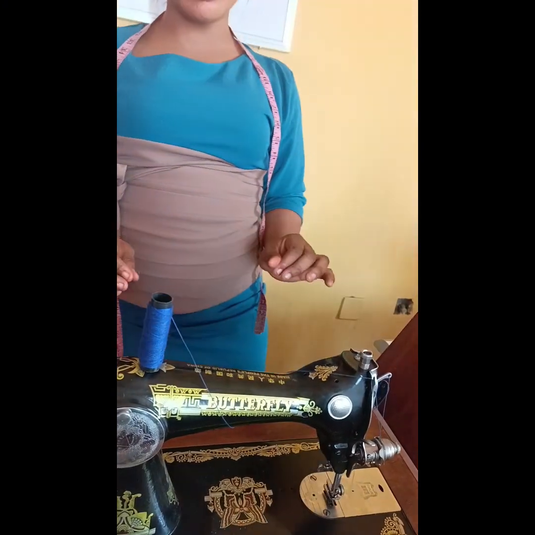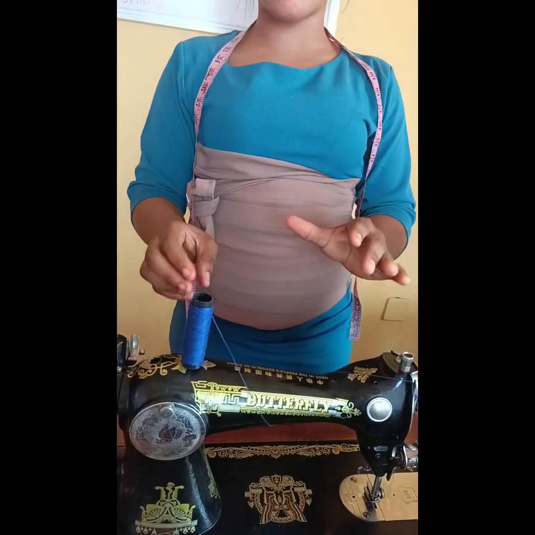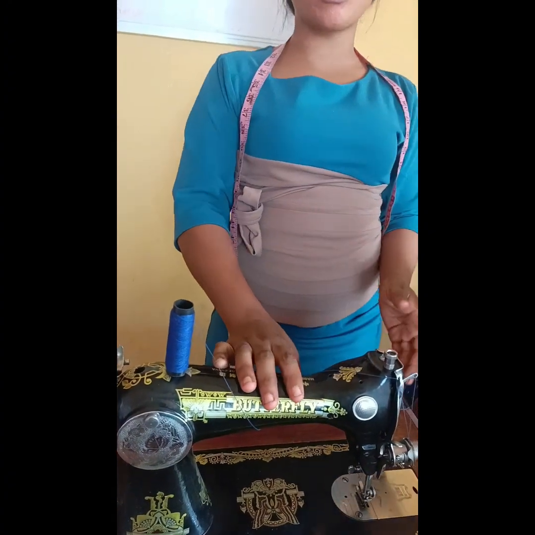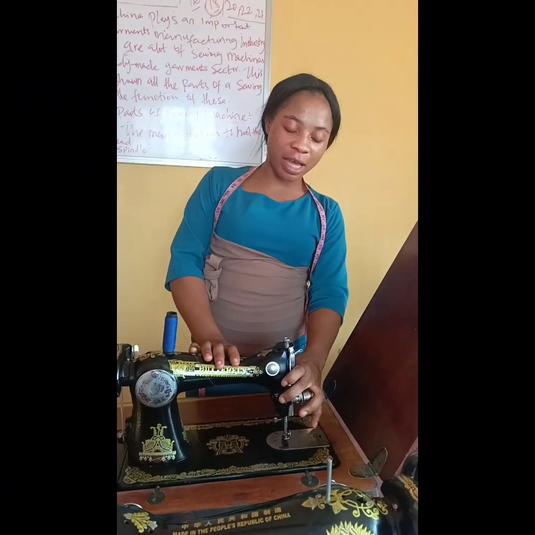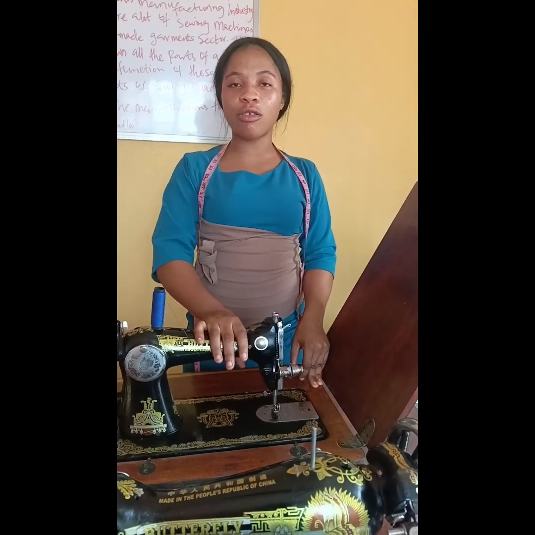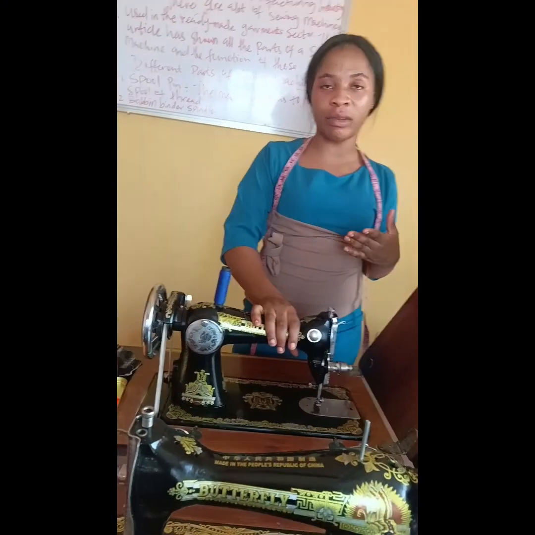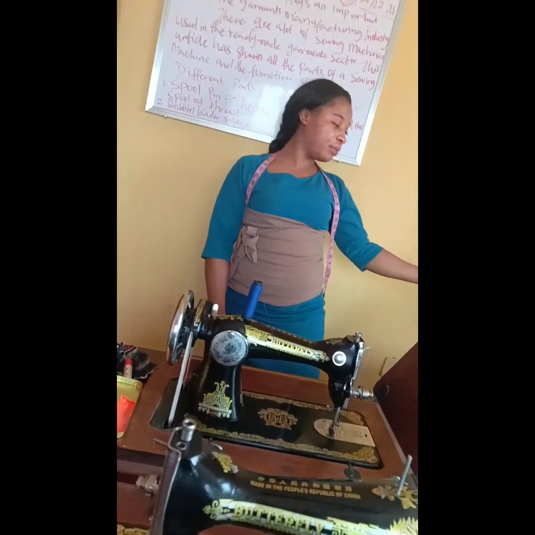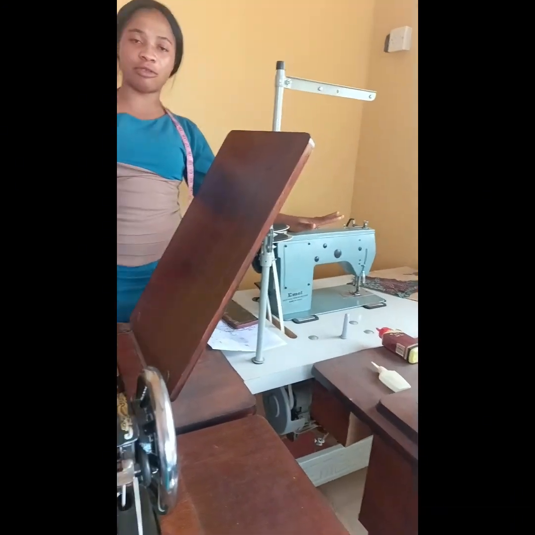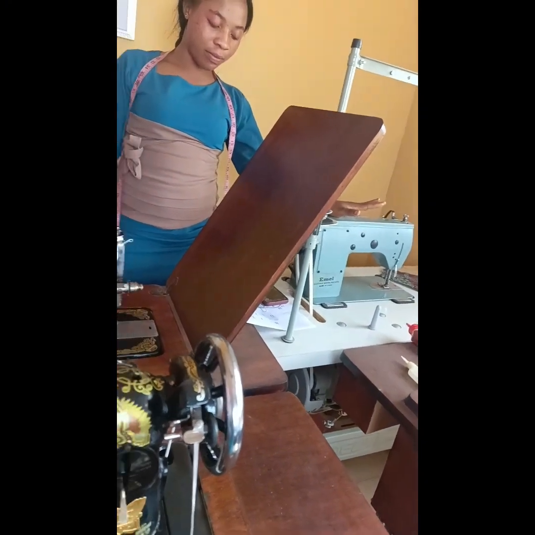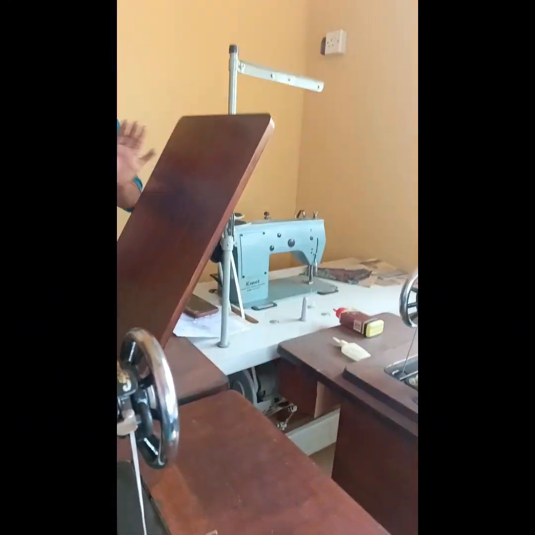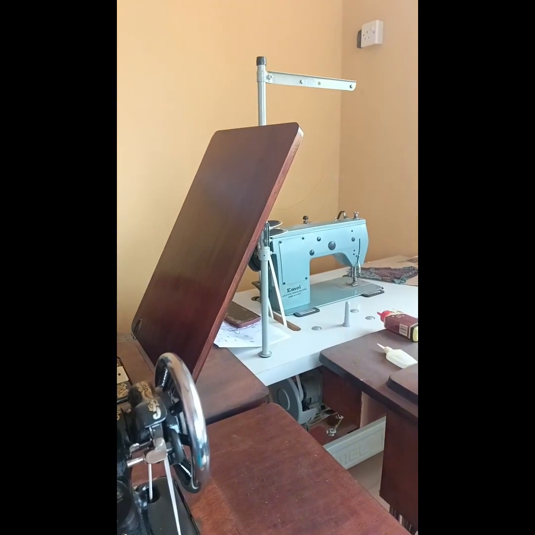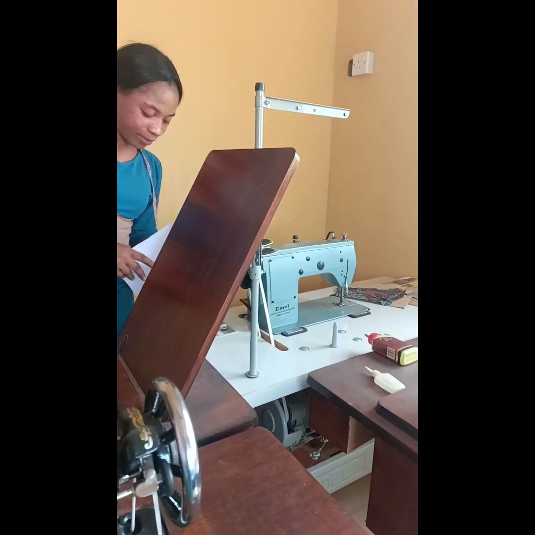So it's really, really very important that every machine has this thing. For instance, you get a machine and this is not there. Please tell me, what are you going to use? How do you control the whole of this to sew and all? So just like even the electrical machine itself also has it. So it has different parts too. Yeah. So let's move on.